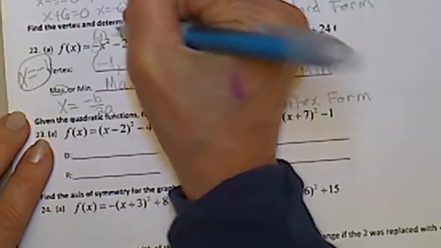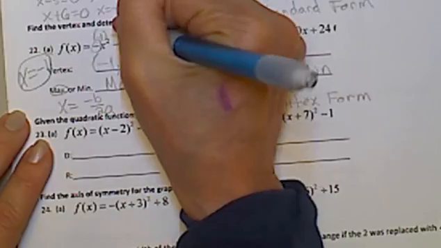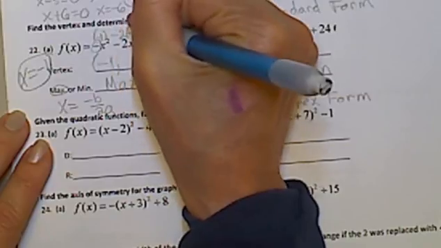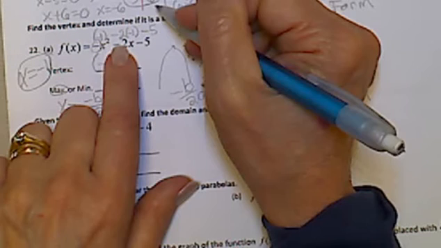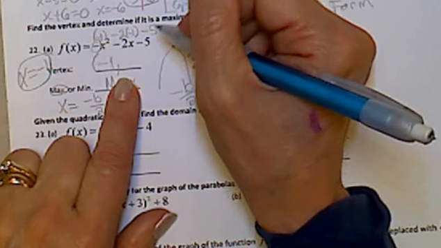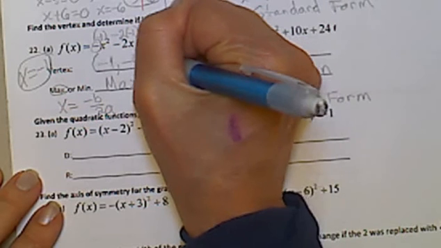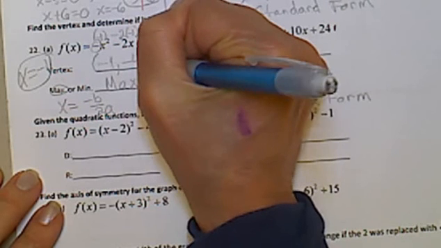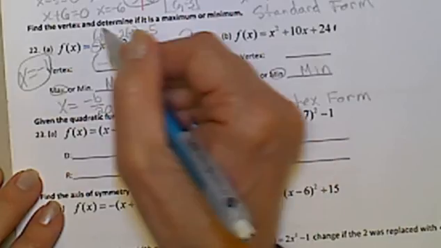Okay, oops, sorry. Okay, and if we calculate this, we will find that our y is negative 4. Okay, so by entering x back into here, that will tell us what y is.